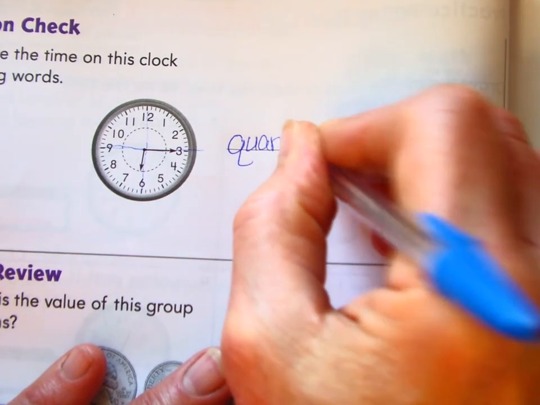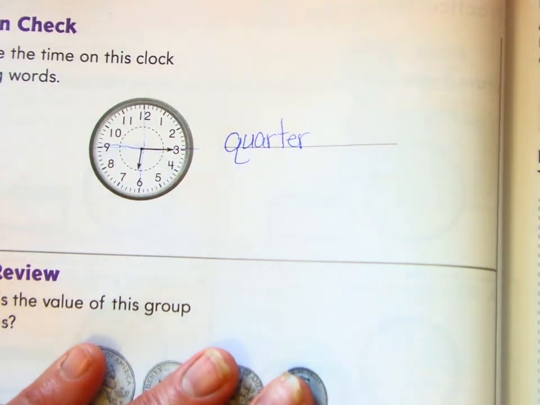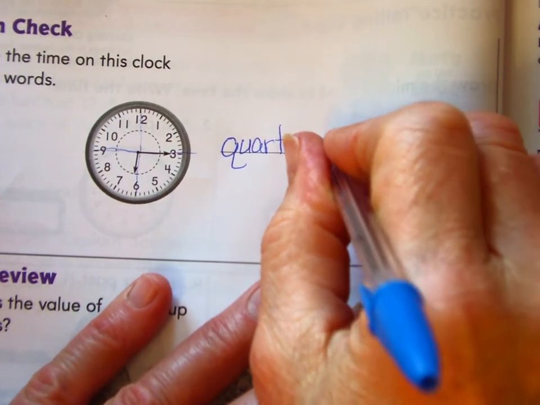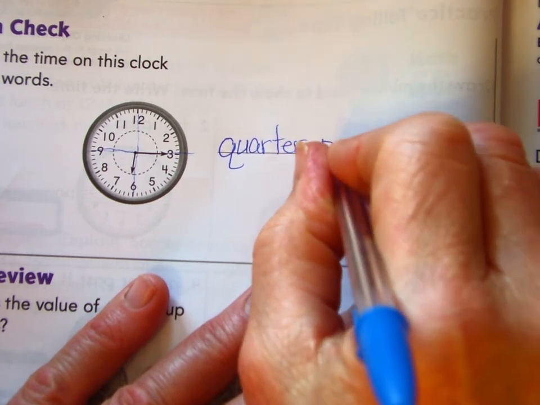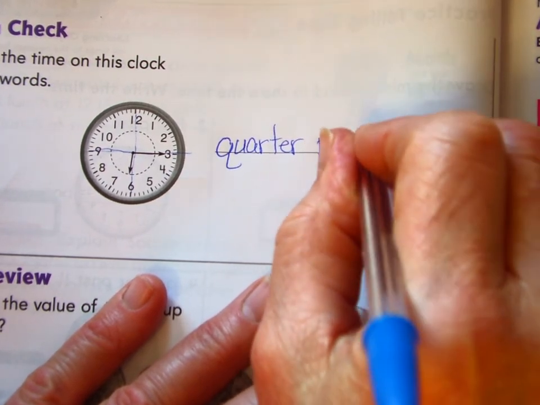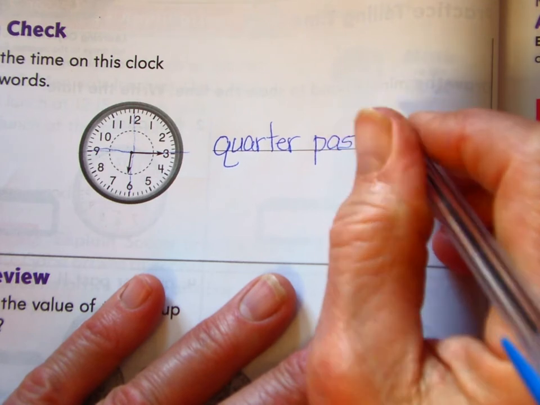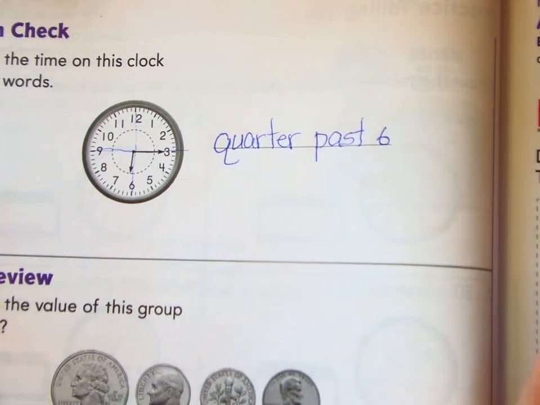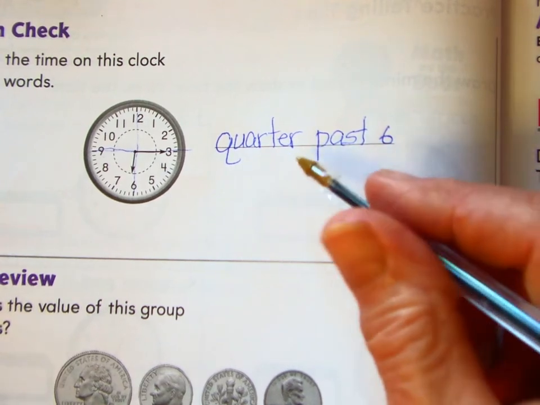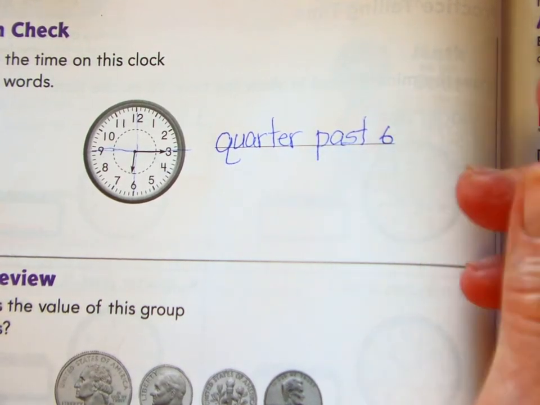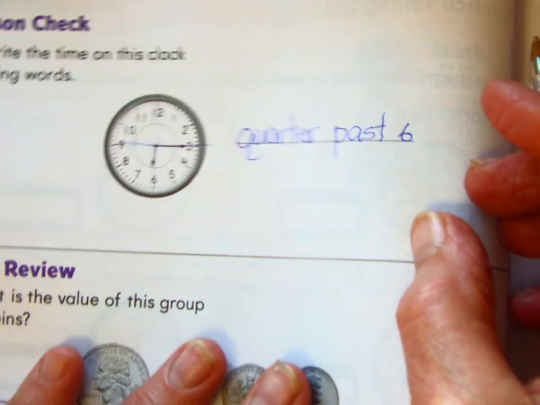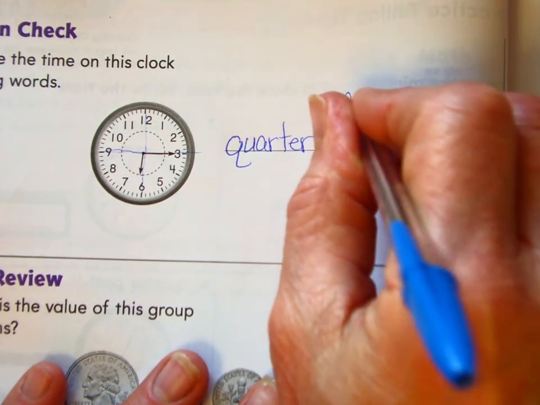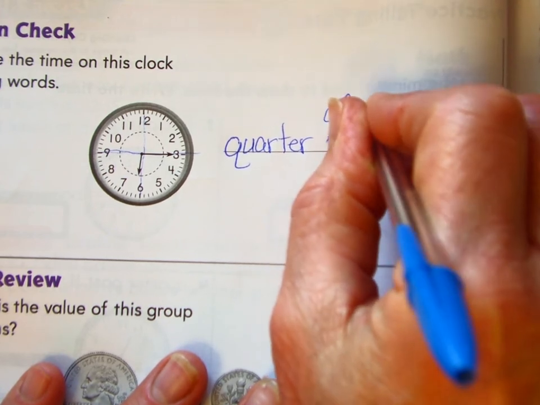That's the word quarter. Past. It's gone past. It's passed by. Quarter past 6. We'll just put the number 6. You could say quarter past 6 or quarter past 6 o'clock. But we just say quarter past 6. Sometimes instead of saying past, we say after. Quarter after 6. It's a quarter after 6.